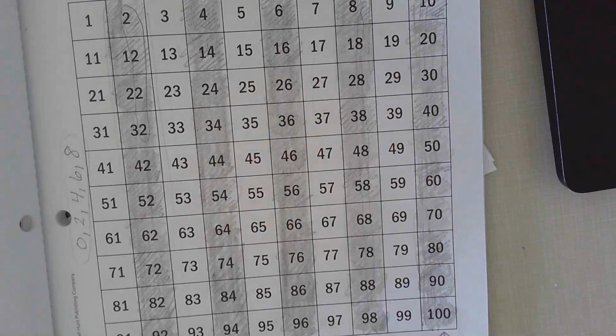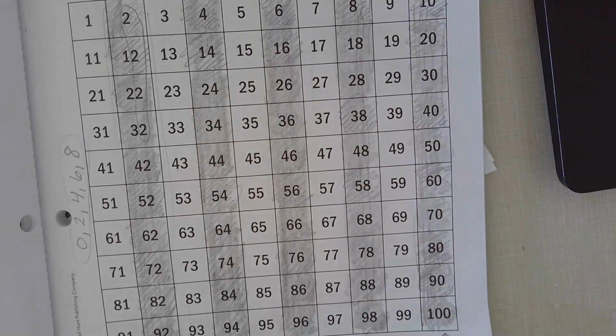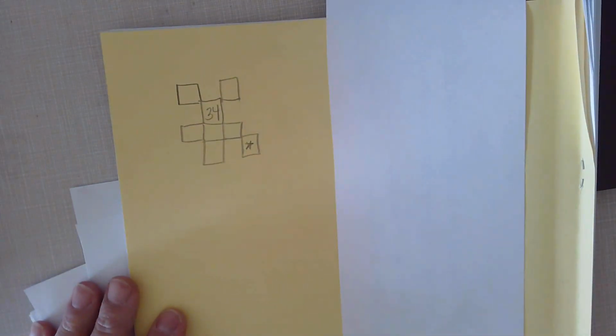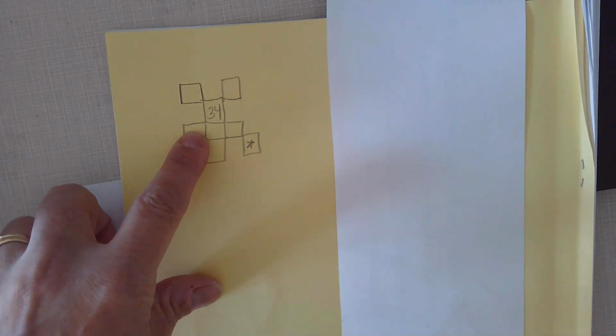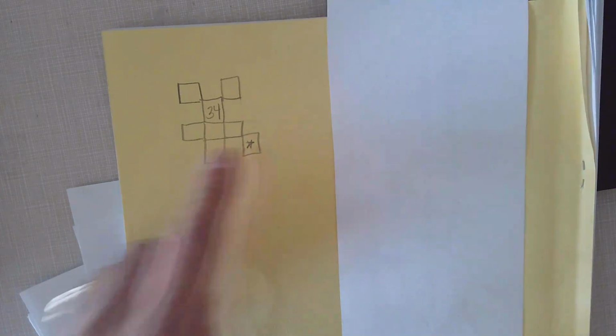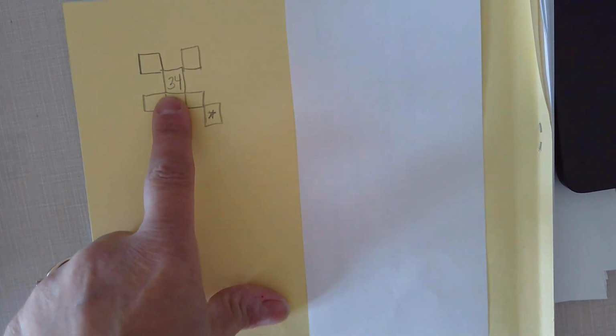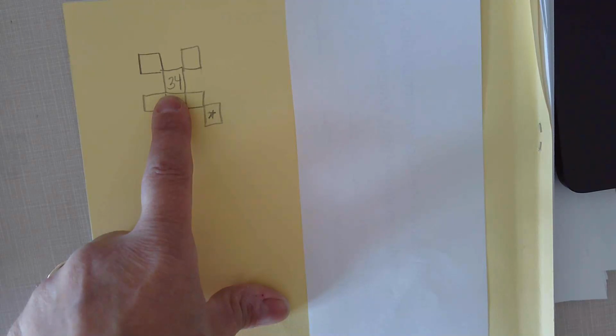Now, today we are going to generalize place value patterns in order to fill in missing parts of a hundreds chart. Now, I'm going to show you right over here, and we're going to take a look at this very first sample. What if you were given this particular puzzle and you were asked to determine what the star is, but you're asked not to look at your hundreds chart in order to figure that out? Would you be able to figure out what the star is simply by knowing that the 34 is right there?